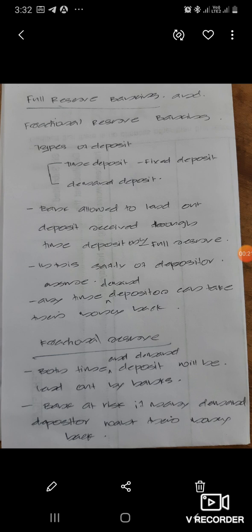Time deposit means there will be a fixed time period when a person is depositing money, and when the deposit matures, they will get their money back with interest. So a person will be depositing their money for a period of time. It can be 1 year, 2 years, any number of years. Once the period comes to an end, the depositor will get their money back with interest, and before that they will not be able to withdraw their money.